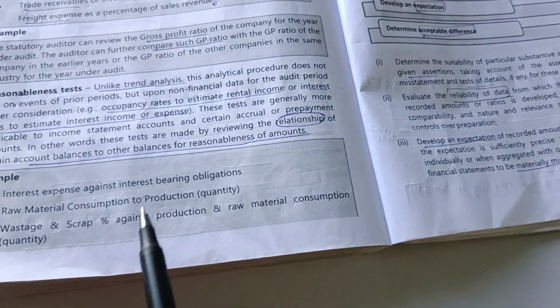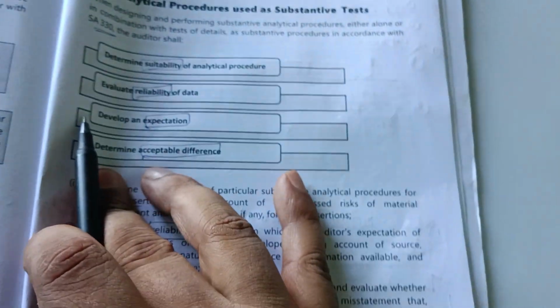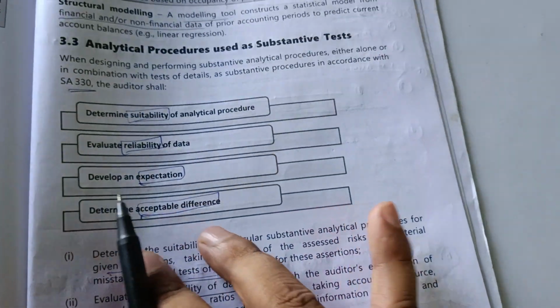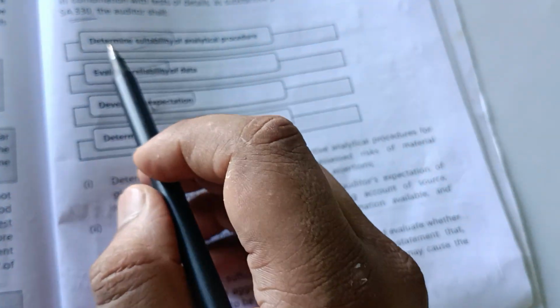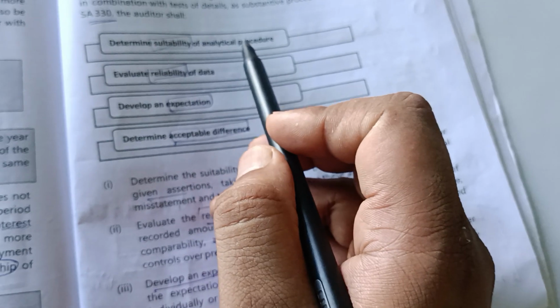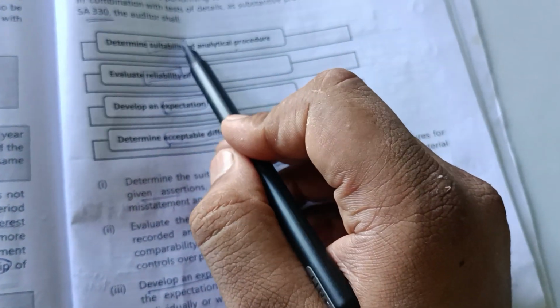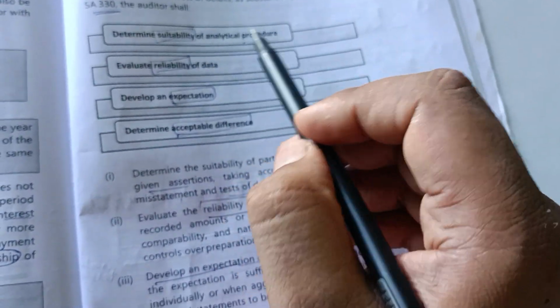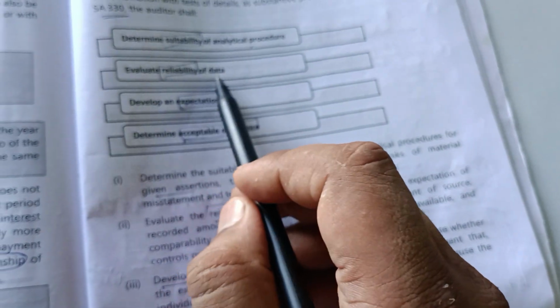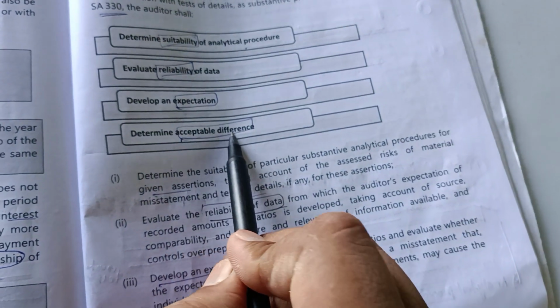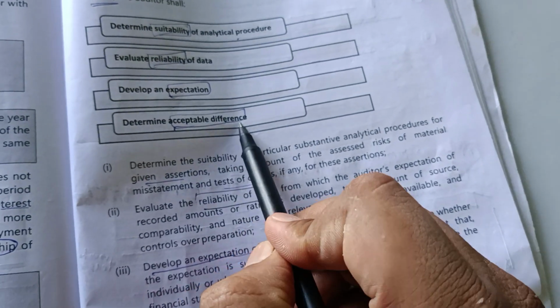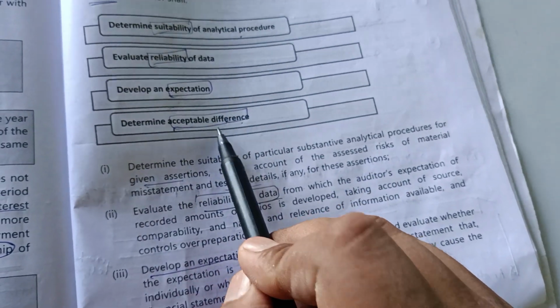What are the analytical procedures used as substantive test? For determining suitability of analytical procedure, nature and risks of misstatement is discussed here, for evaluating reliability of data, developing an expectation and determining acceptable difference. How are you going to determine acceptable difference?